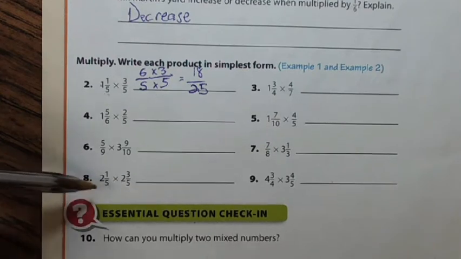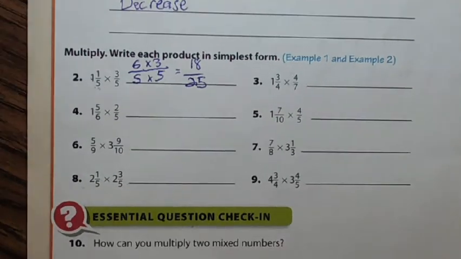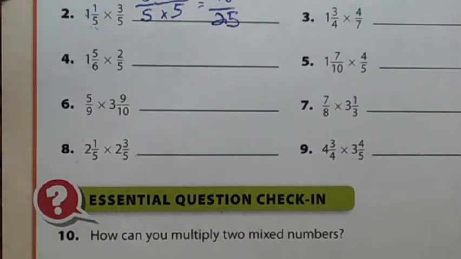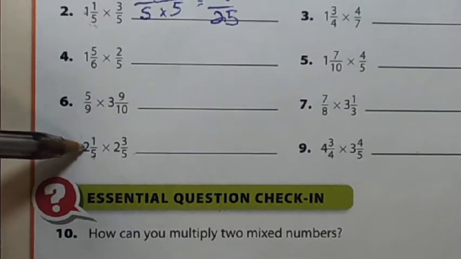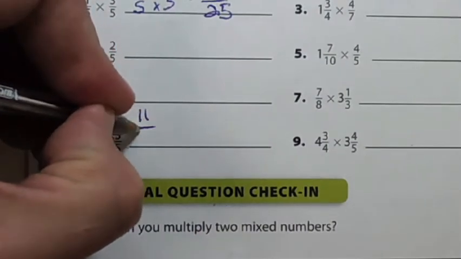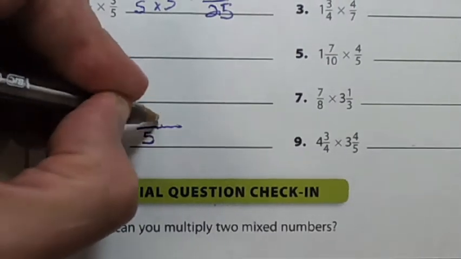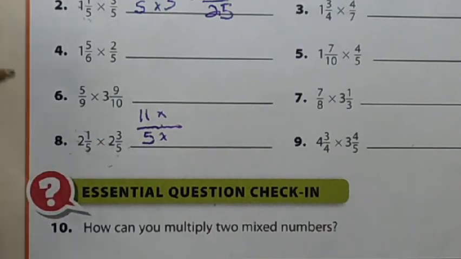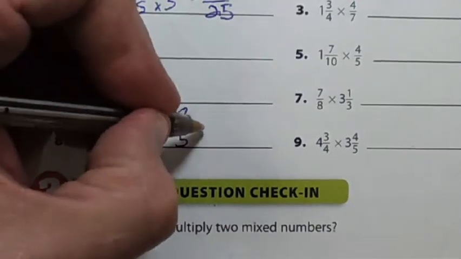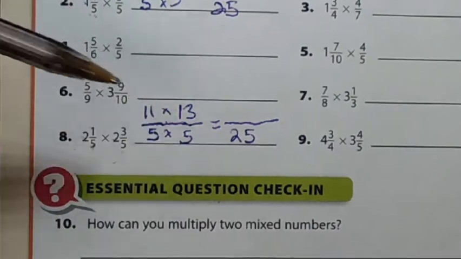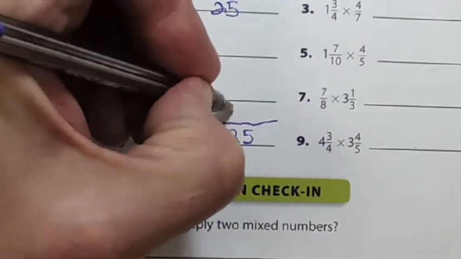Alright, now in this example, I've got two mixed numbers on number 8. So I'm going to zoom in here a little bit so y'all can see. So I have two whole numbers broken into fifths. So 5 times 2 is 10, plus the 1 is 11/5. And I'm going to multiply it by 2 times 5, which is 10, plus the 3, which is 13/5. Alright, so the denominator is 5 times 5 is 25. And 11 times 13 is 143.